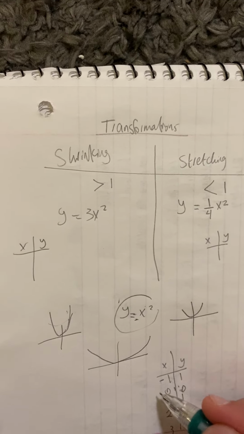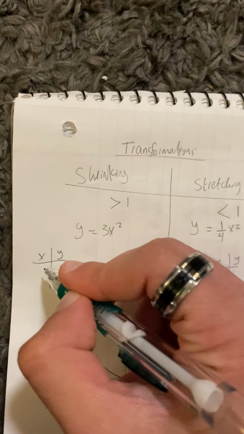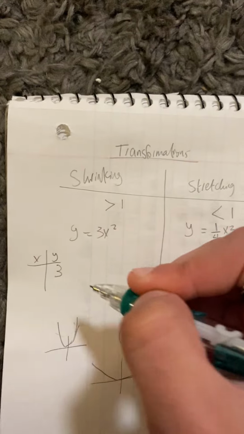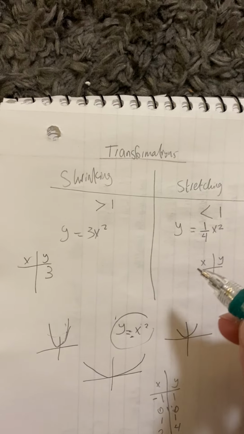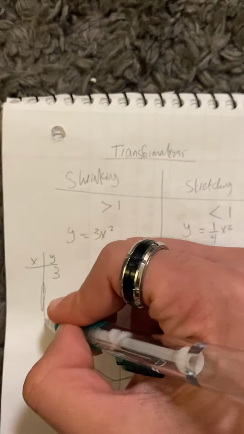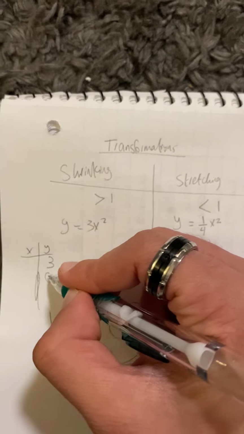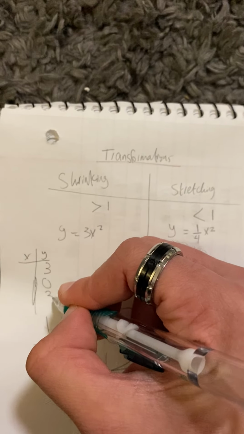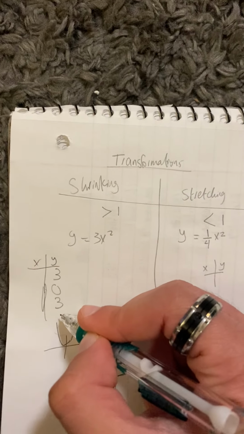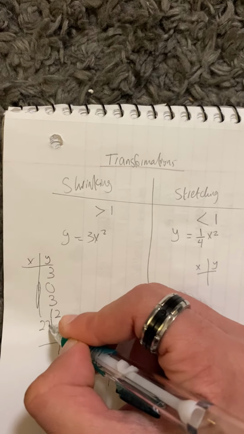Let's multiply this by 3. Negative 1 squared times 3, that's 3. So we're going to have 3. The x's are not changing when we're adding coefficients, it's just the y's that are changing. 0 squared times 3, that's going to be 0. 1 squared times 3, 3. 2 squared times 3, that's 12. And 3 squared times 3 is 27.